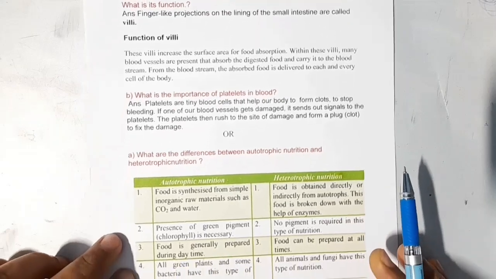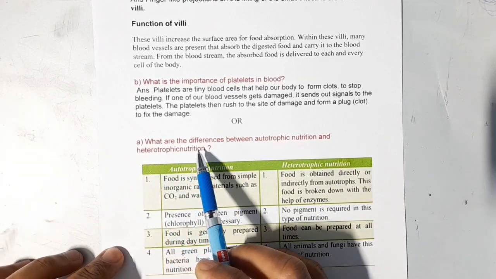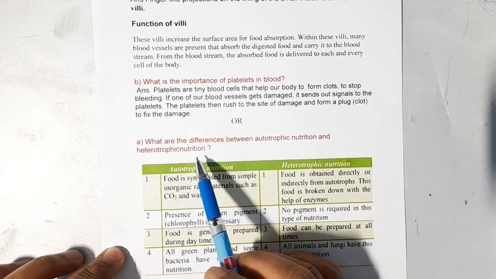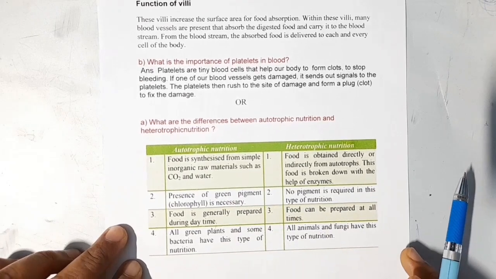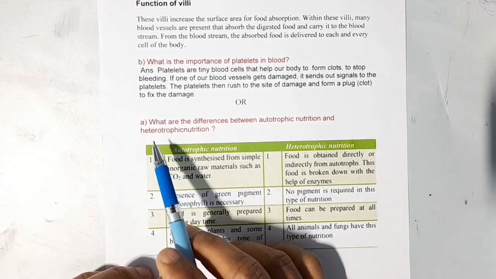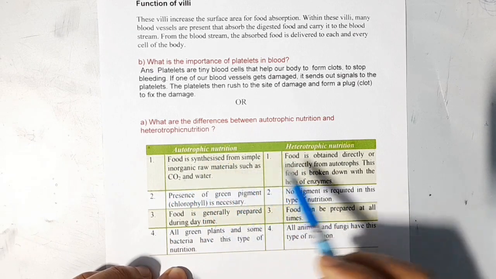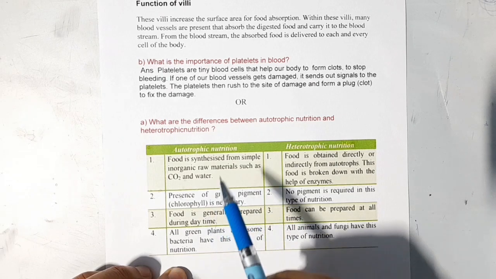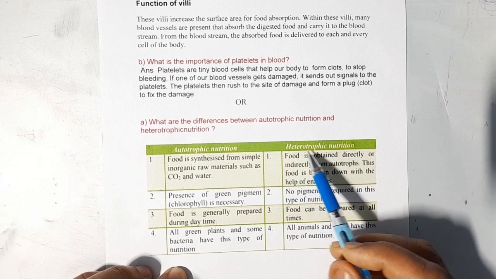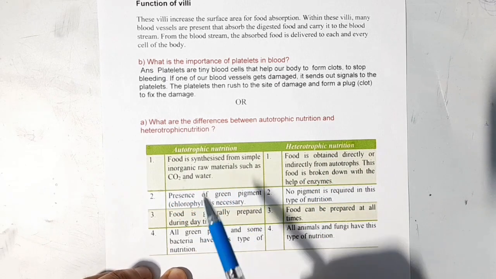Now our next question is, what are the differences between autotrophic nutrition and heterotrophic nutrition? So now we will do the difference between autotrophic nutrition and heterotrophic nutrition. So we will make this type of table. On one side we write autotrophic nutrition and on another side heterotrophic nutrition. Now first point of autotrophic nutrition.